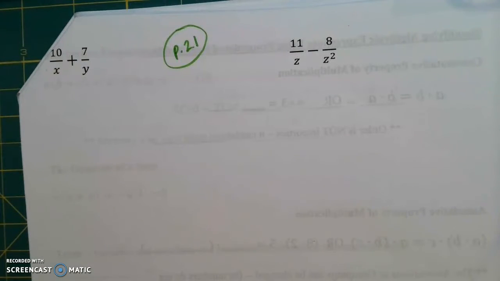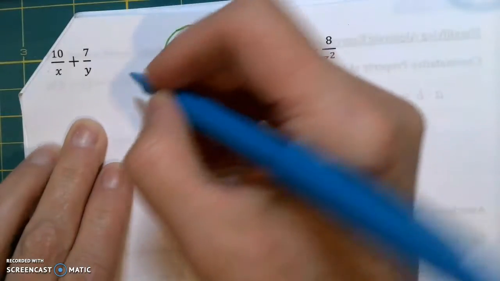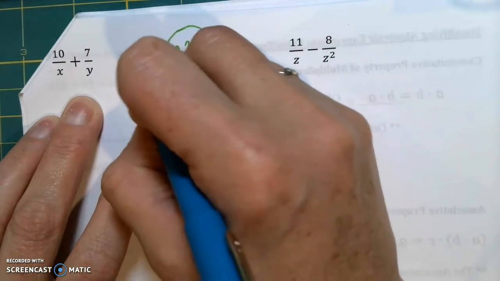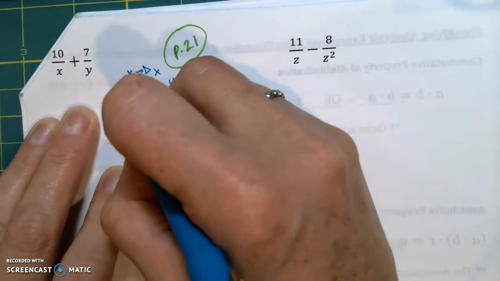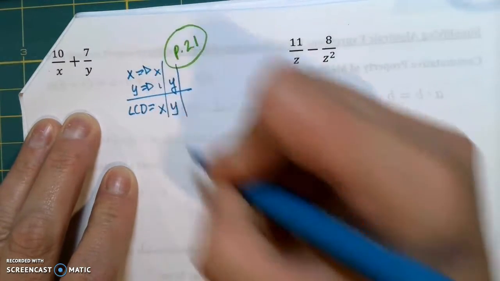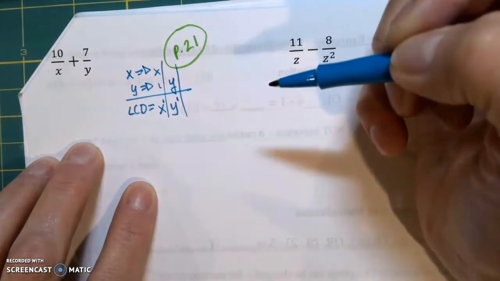So the first thing I want to look at here is this one on the top left, just to get us back into it. Remember that with a least common denominator, we're going to want to have that also be the least common multiple for x and y. So x is just x and y is just y. In our LCD, we've got to include both of those, and there's only going to be one of each because that's the highest exponent up above.